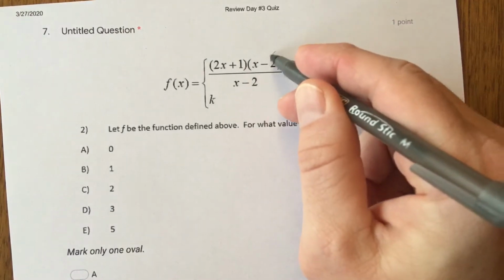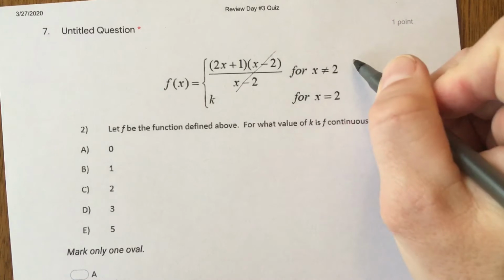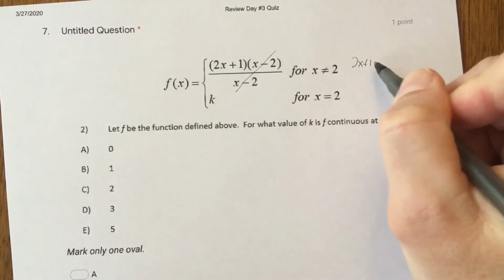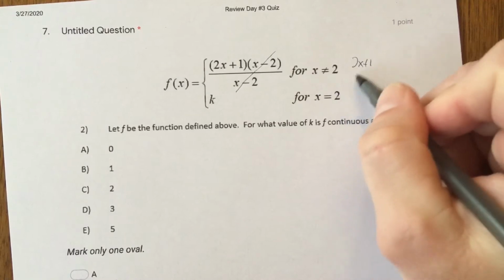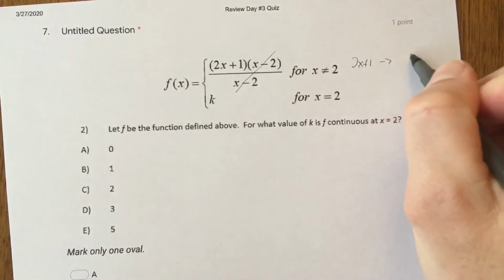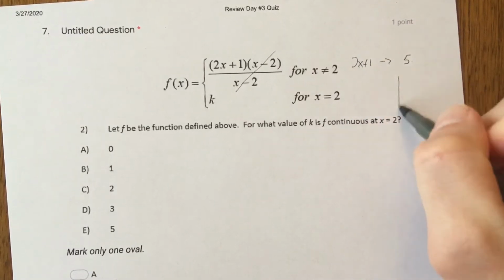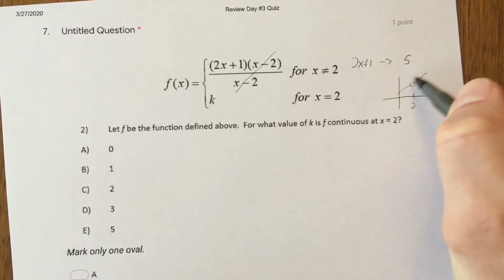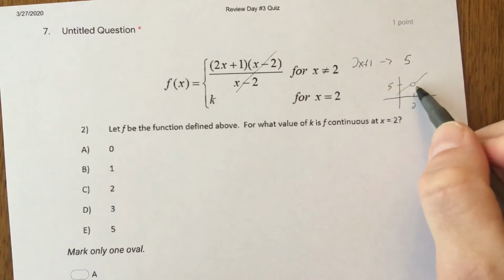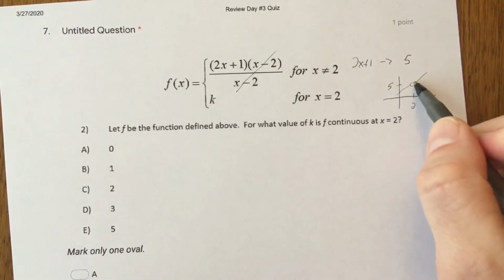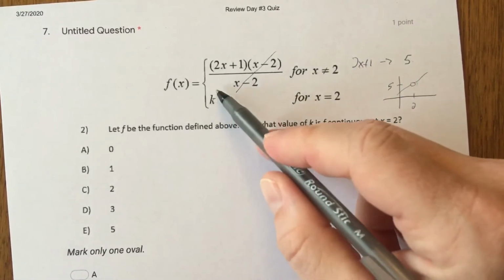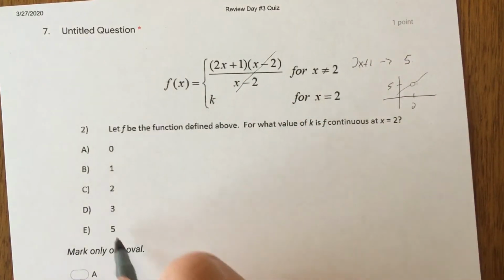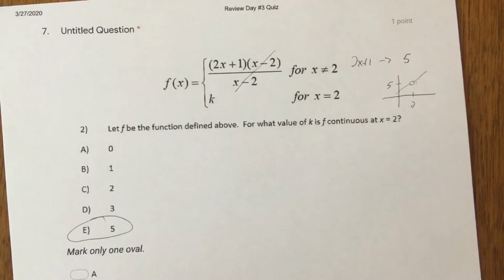So we can see right here that if we knock that out, f looks like 2x plus 1 for anything that's not 2. If I were to put 2 into that, that means it looks like it should equal 5. So if we were graphing it again, it would be coming in and look like it equals 5. Now, for this to be continuous, I can't have that hole there. So I need to be able to plug the hole by defining it to be that value. Therefore, k has to equal 5 in order for this to be continuous.